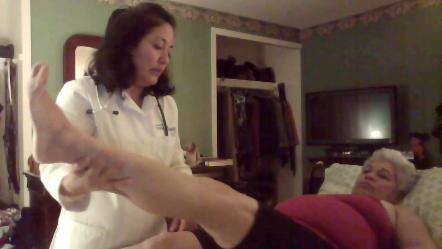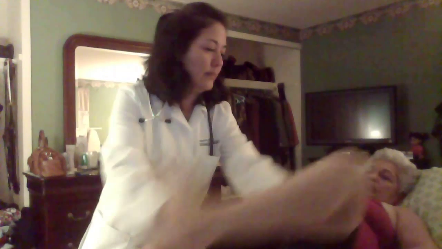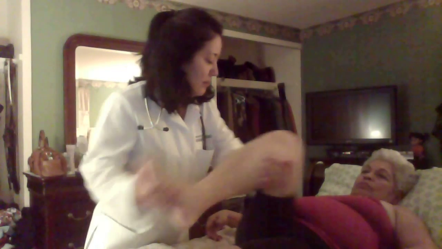Excellent. And I want to see if you're rotating that. So I want to see you rotate internally and then externally. Sorry, allow me to do this on the other side, that we briefly skipped. Externally and then internal rotation of the hip. Excellent. Any discomfort? Any pain?